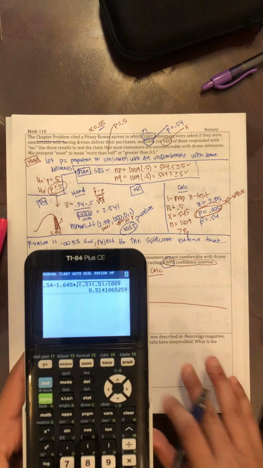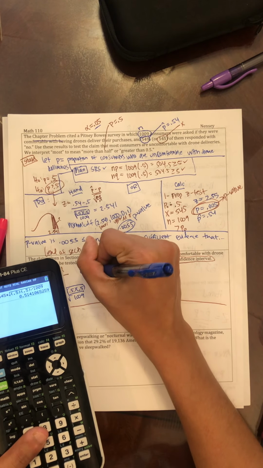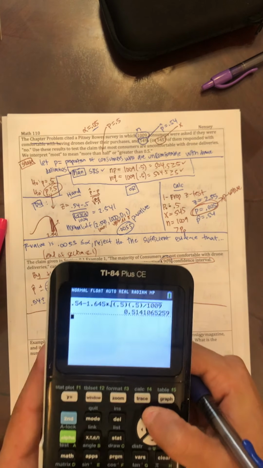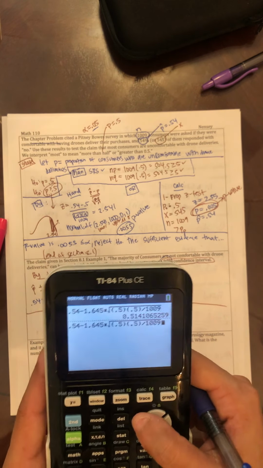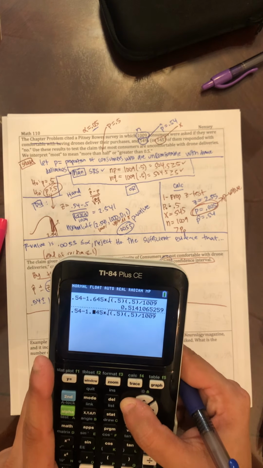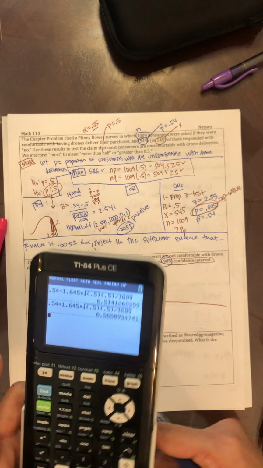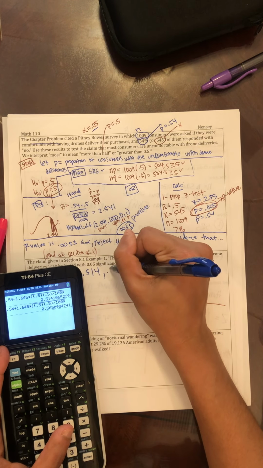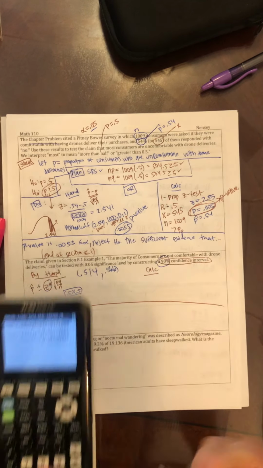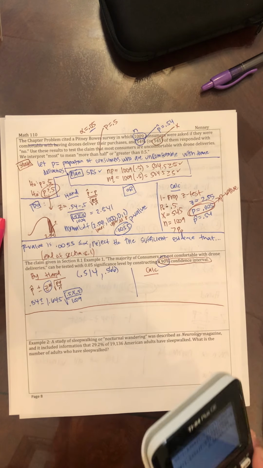I'm gonna round to 3 decimal places, so I get 0.514, and then I'm gonna do the same thing. I'm just gonna highlight it. It's beautiful if I can highlight it. And then I'm gonna go ahead and change this to a plus sign. And I get 0.566. Cool, that's by calculator.